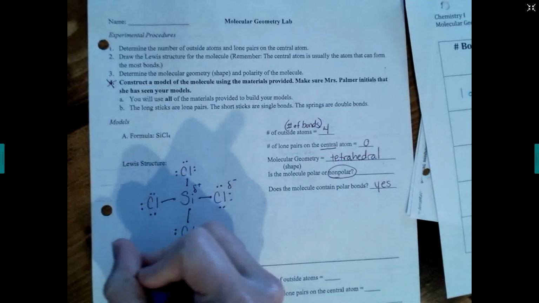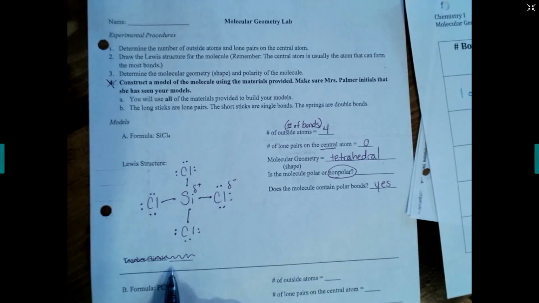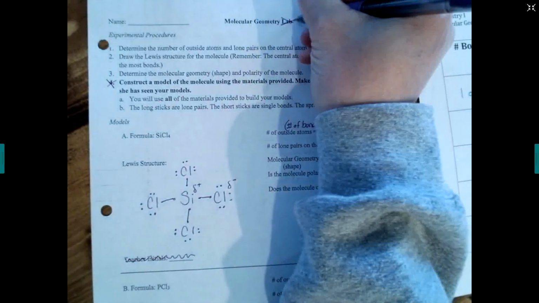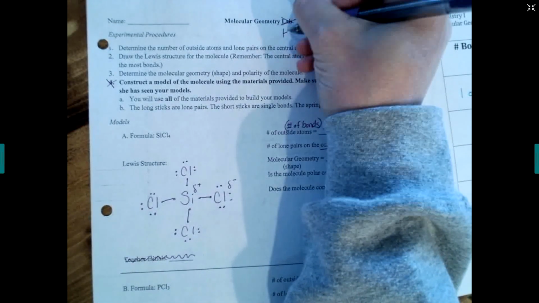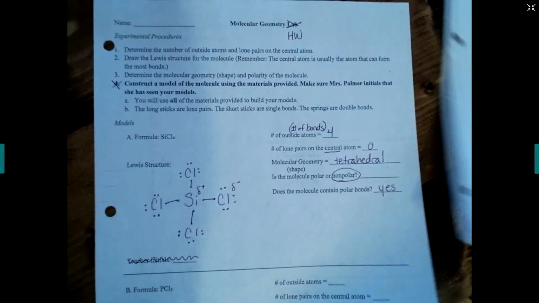So you can skip over the teacher's initials, obviously. That would be if you were building the models. I was going to come around and check those. So this grade, you will be turning this into me. I'm not going to count it as a lab grade. We're going to count this as a homework grade. So you'll just need to complete the other 4 examples, and that is how you do that activity.